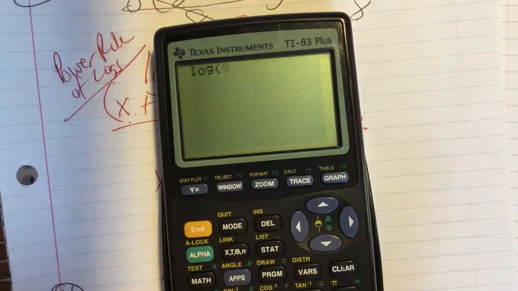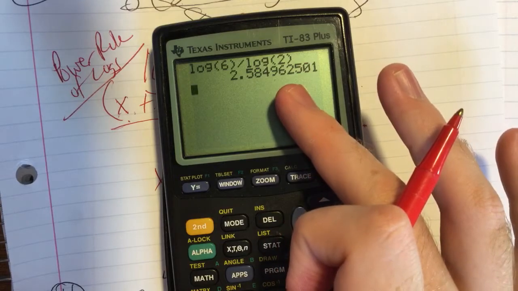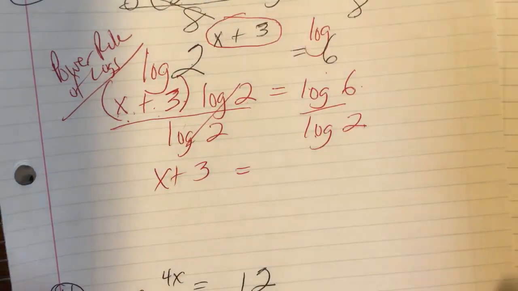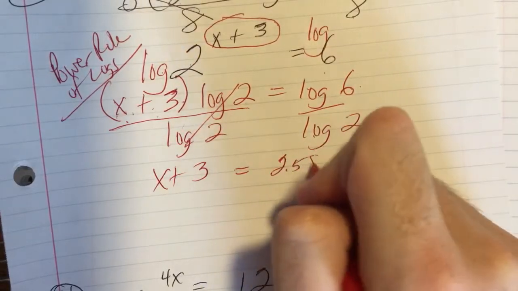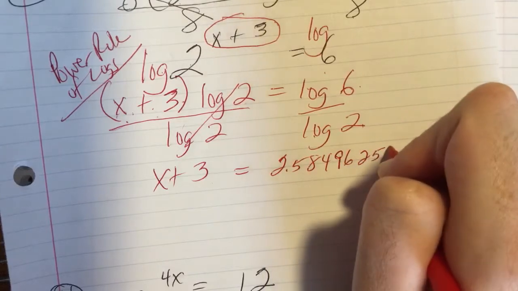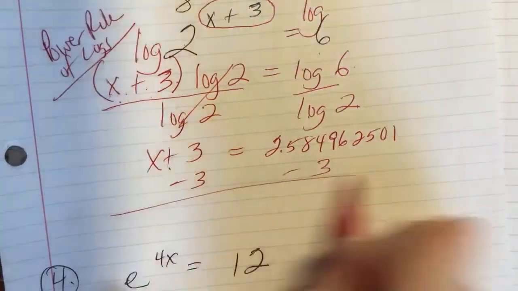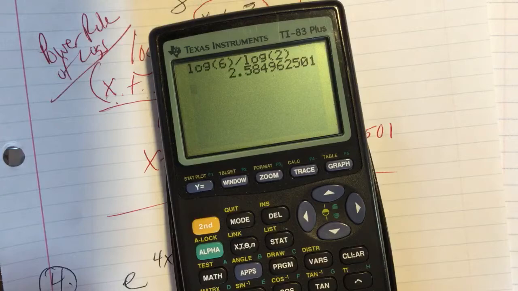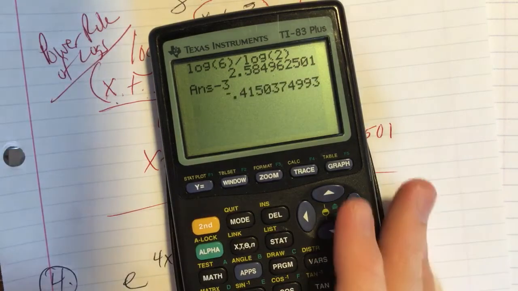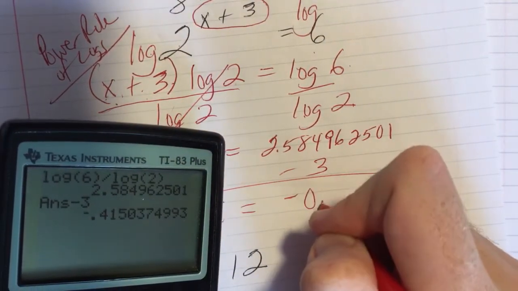These are all common logs, the common log of 6 divided by the common log of 2, which is equal to 2.584962501. I'm going to write down that whole string of digits because I don't want to round prematurely. And now to get x alone, I have to take away 3 from both sides. I'm going to leave this entire string of digits on here, subtract 3, and I'm not rounding until the very end. And x is going to be equal to negative 0.